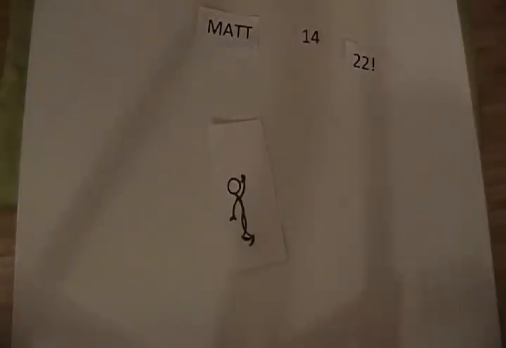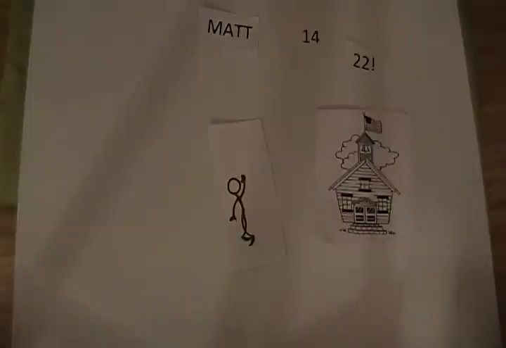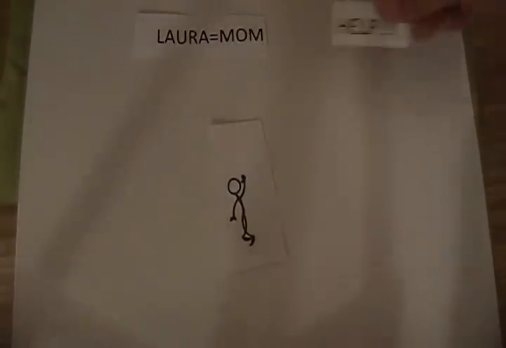Meet Matt. Matt is a 14-year-old 8th grader who needs 22 prescriptions to manage his behavior. He attends school for only 1 hour a day and has conflict with nearly everyone in school. Matt has behavioral challenges. Laura, Matt's mom, was in desperate need of help. Help!